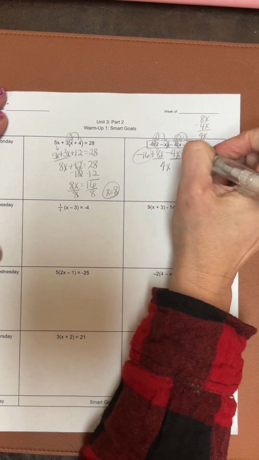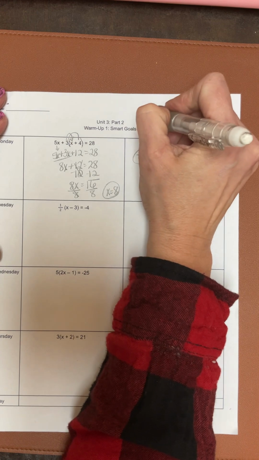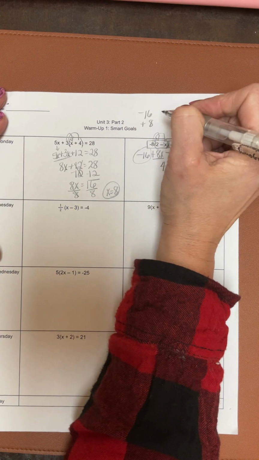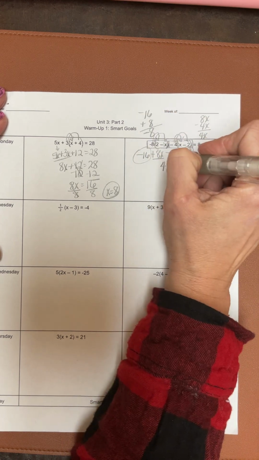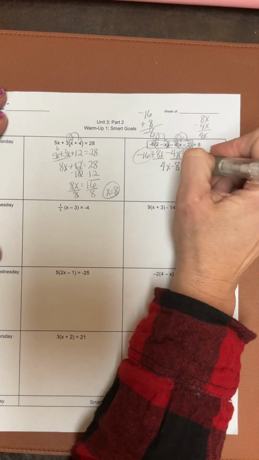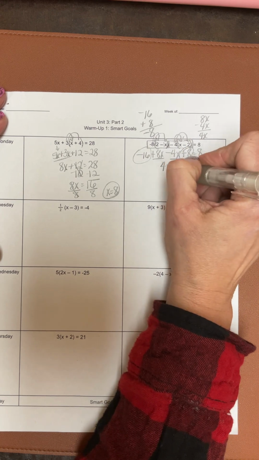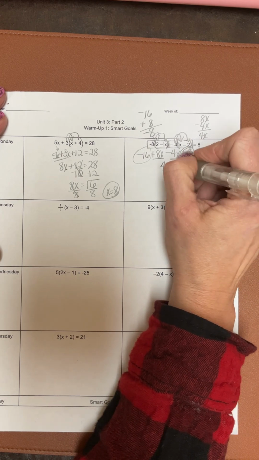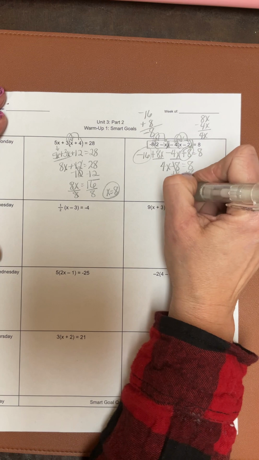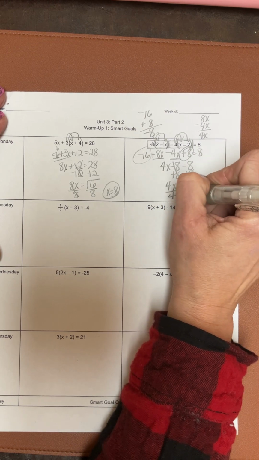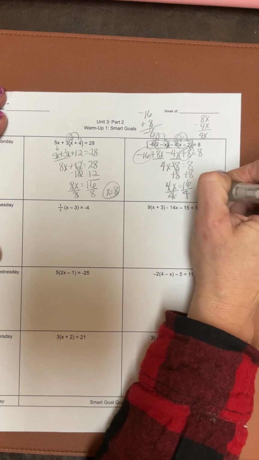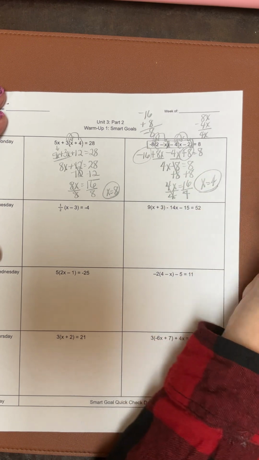Then I have a -16 and a +8. -16 plus 8, put that in your calculator, you're going to get a -8. So that's going to be a -8 equals 8. Add 8 to both sides, and 4x is equal to 16. Divide both sides by 4, and x equals 4.